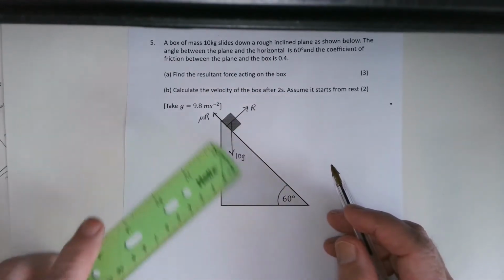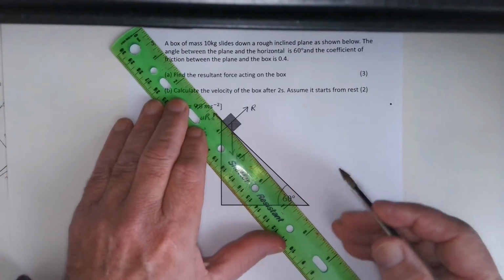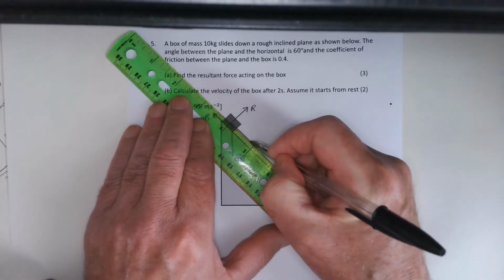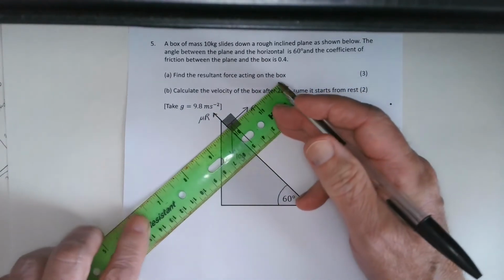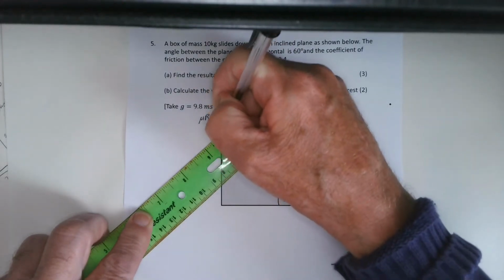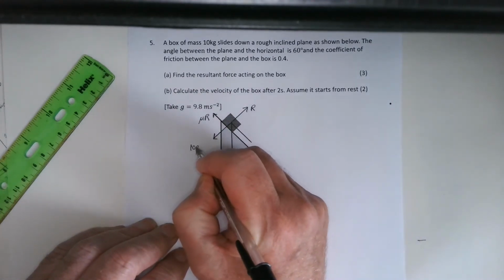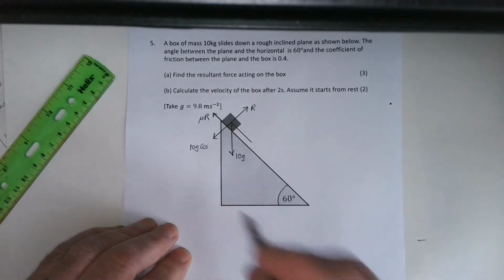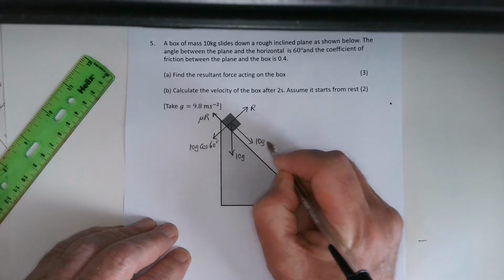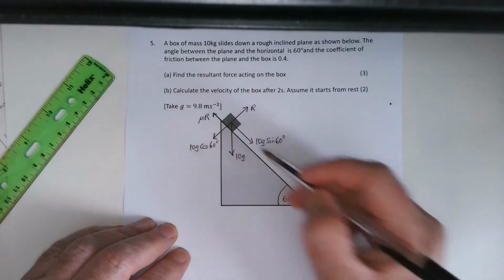Okay, so first things first, resolve the weight into its two components. The component pointing down the slope, which is sine, and the component into the slope, which is cos of the weight force. So we're going to have 10g cos 60 degrees and 10g sine 60 degrees. That's resolving this weight into its two components.